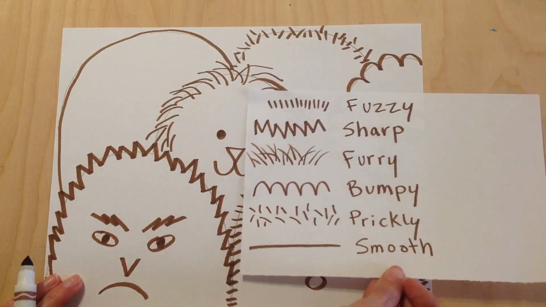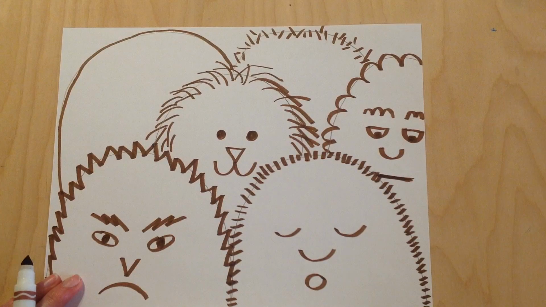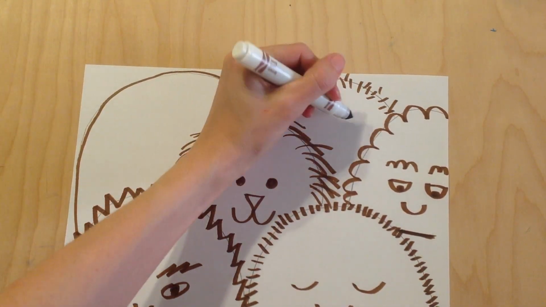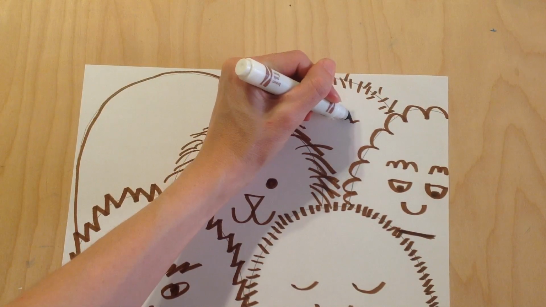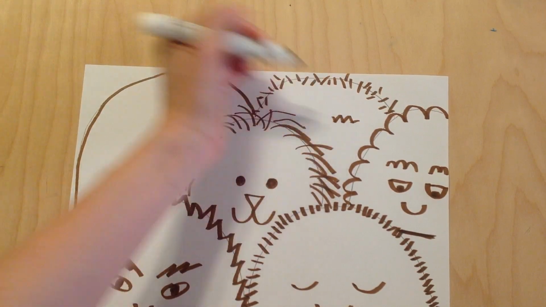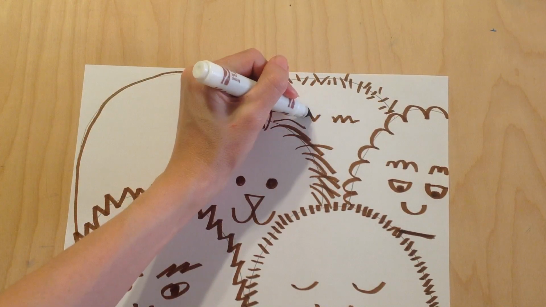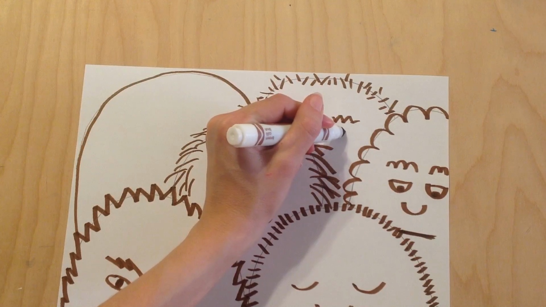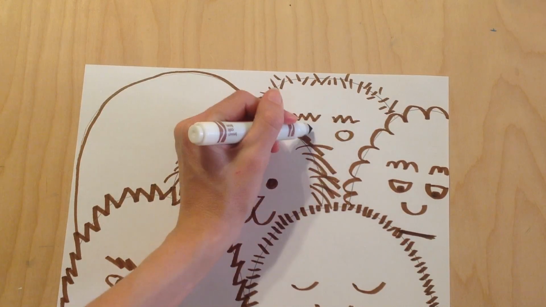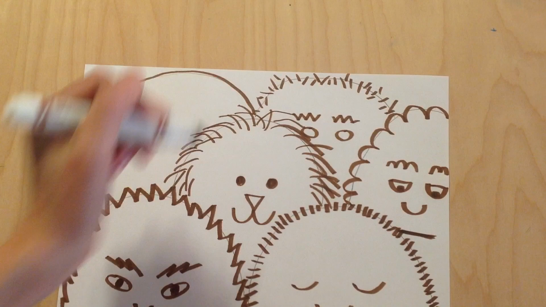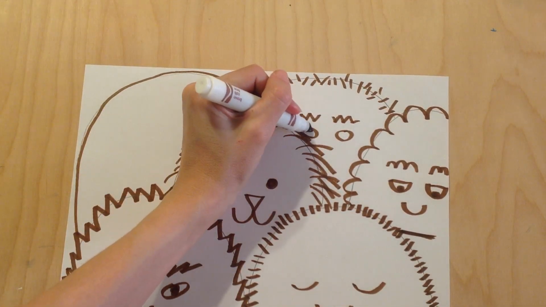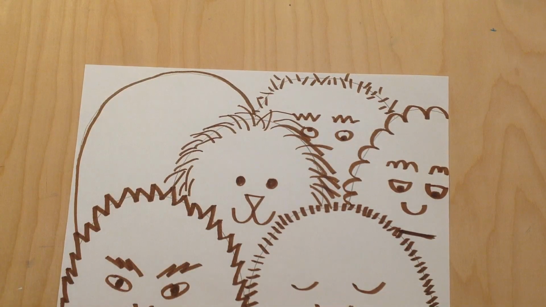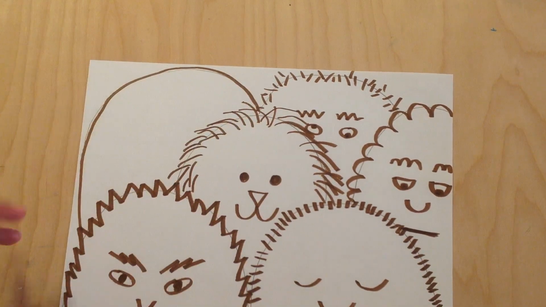My next monster feels prickly. Prickly and sharp. He's going to have some zigzag eyebrows too. Circle eyes, and his eyes are looking in different directions. He's kind of silly.